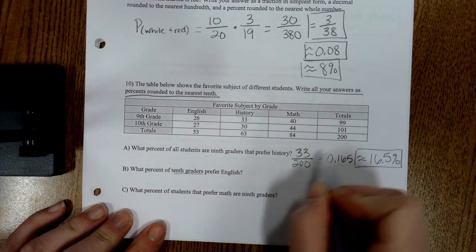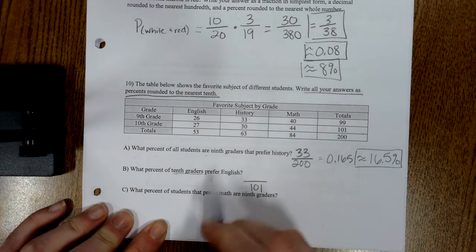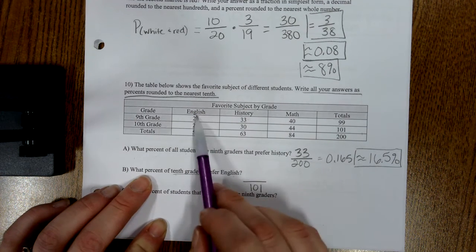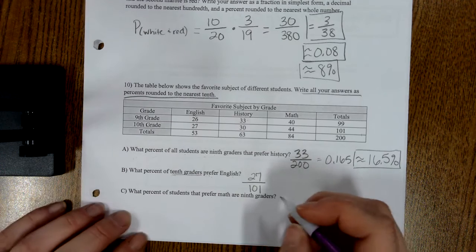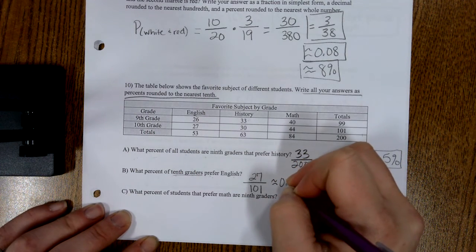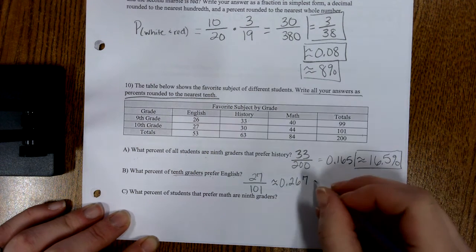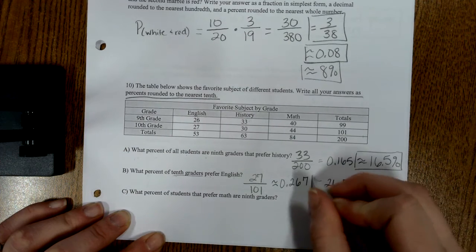So the total number of 10th graders is 101. That's our denominator. 10th graders that prefer English is here, 27. 27 over 101. When you do that, you're going to get about 0.267, which would then be about 26.7%.